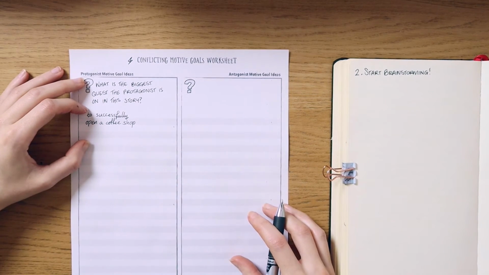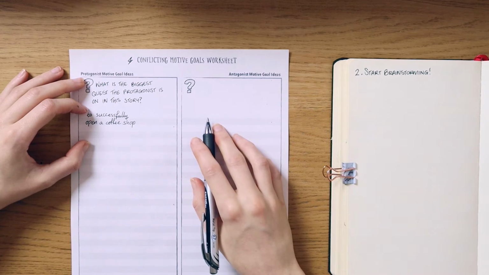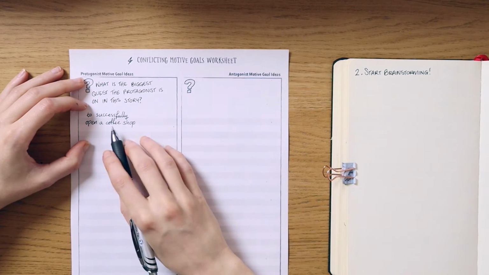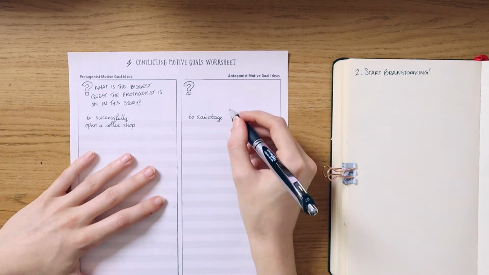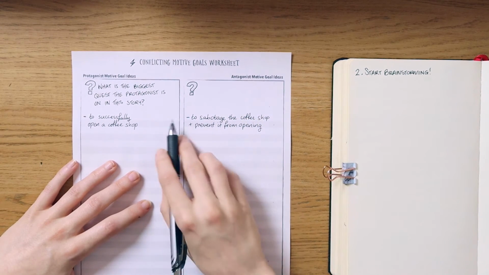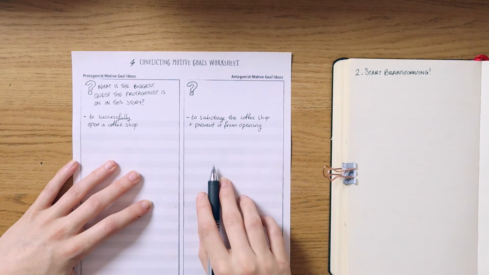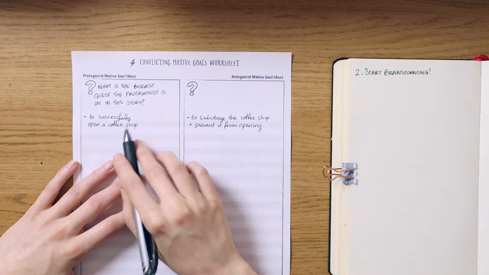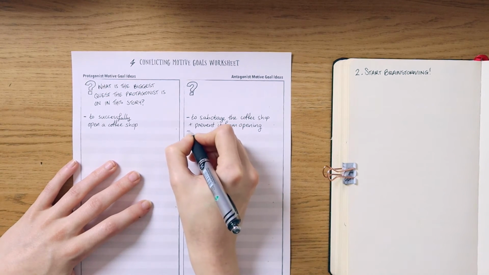Now that we've got one motive goal in here, we want to think about what could the antagonist's motive goal be, which would conflict with that. So it could be to sabotage the coffee shop and prevent it from opening. Now, if you have multiple ideas for different motive goals that the antagonist could have, which would all conflict with this one, then you can just do a little list.